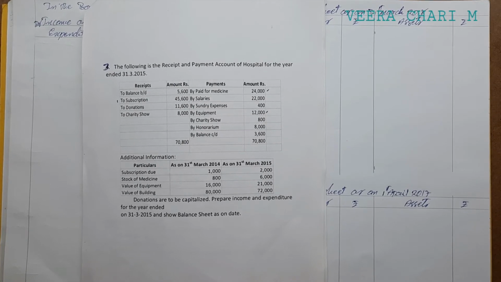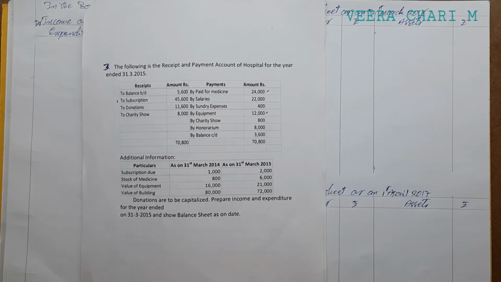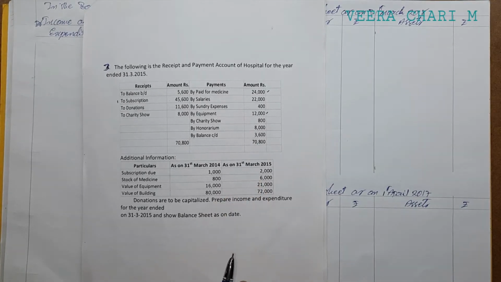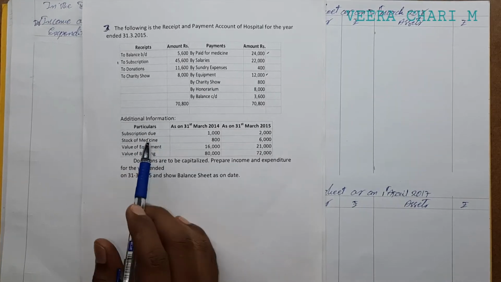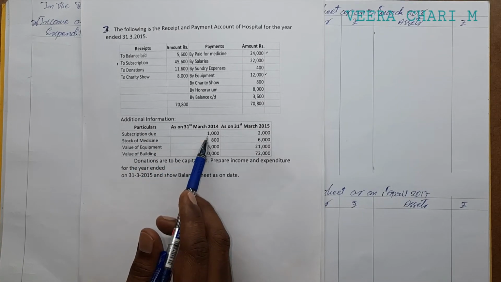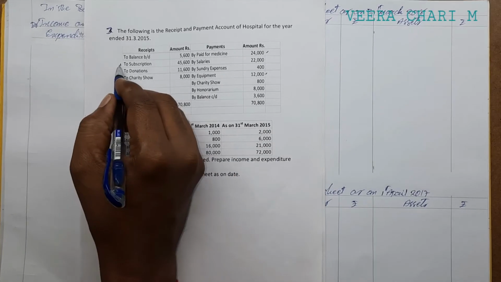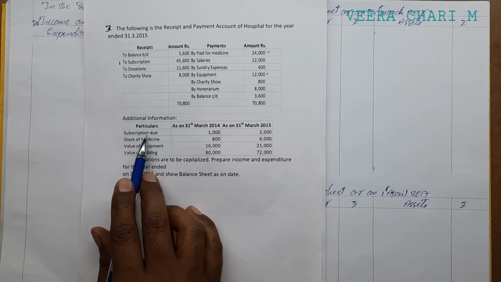Next, the balance c/d is 3,600 rupees. This is the closing balance of cash. And if you come to the additional information, there are subscriptions due of 1,000 rupees and 2,000 rupees. That is an adjustment, and you can take it into subscriptions.